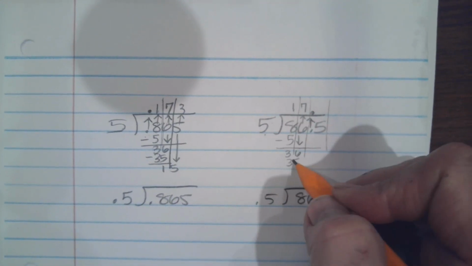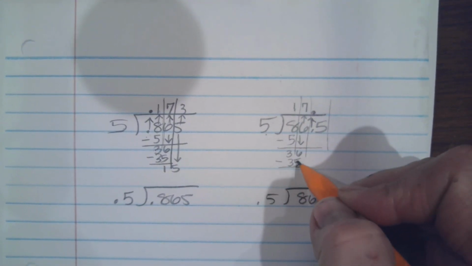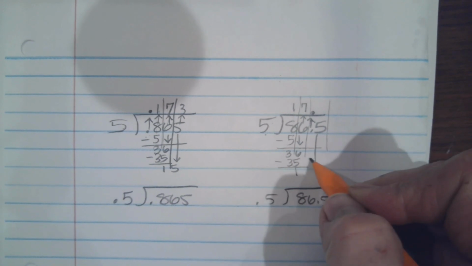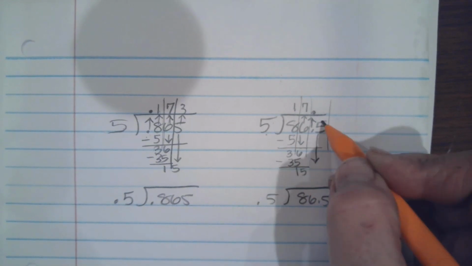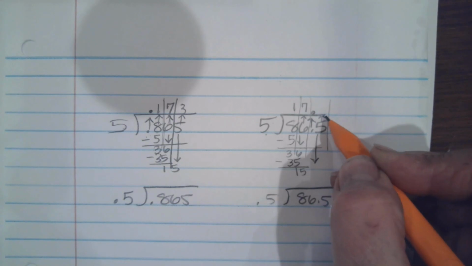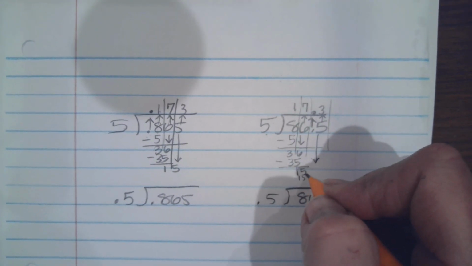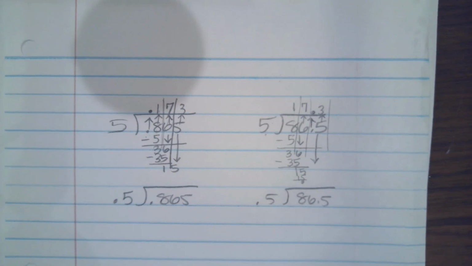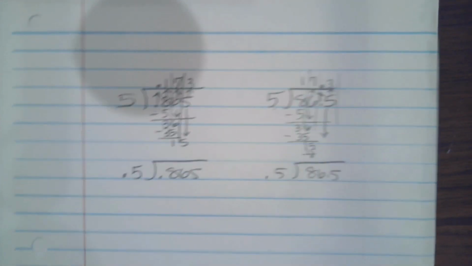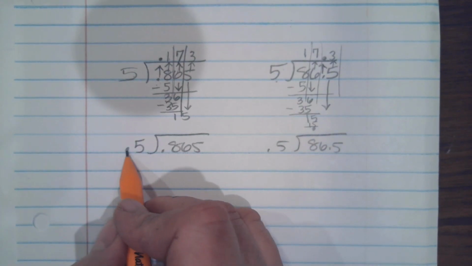7 times 5 is 35. 36 minus 35 is 1. We bring down the 5. And the digit for our answer goes right over the 5. 3. Does that make sense? Yes. Okay, next one is if we have a decimal here, we have to clear it.